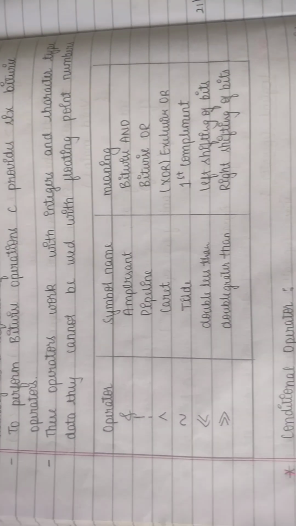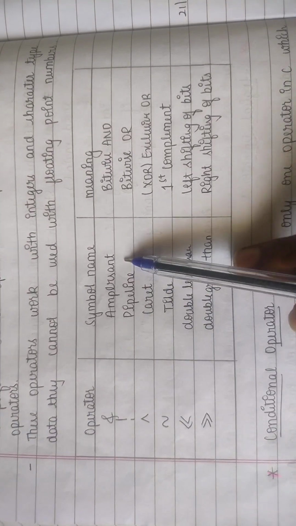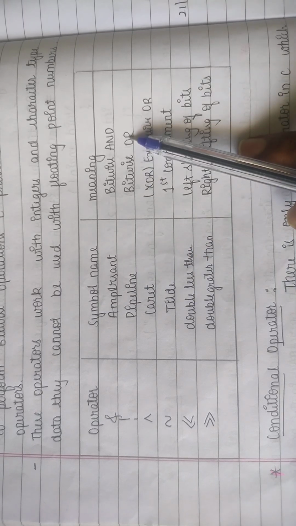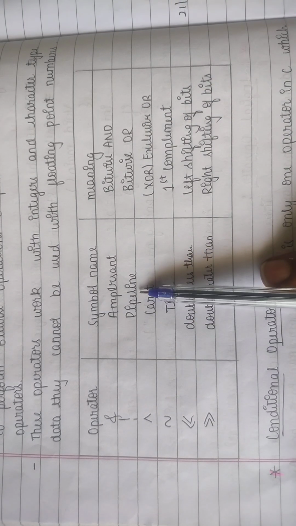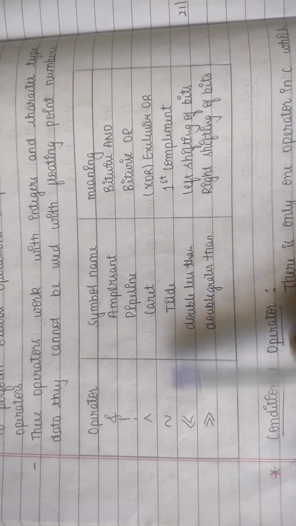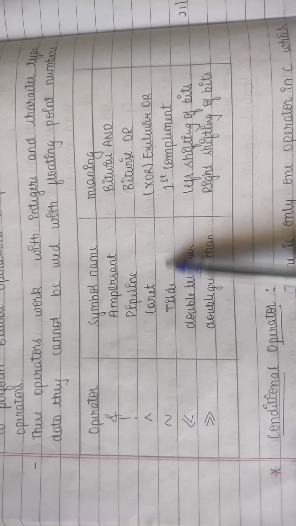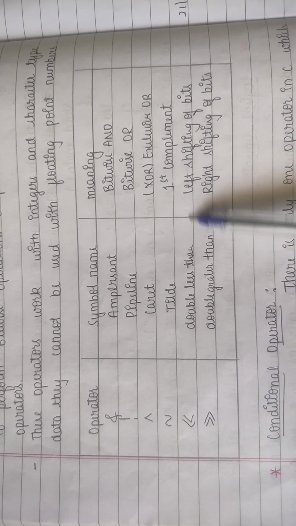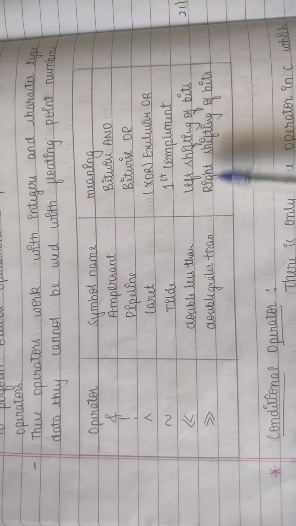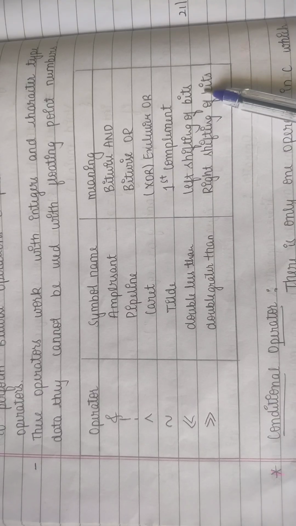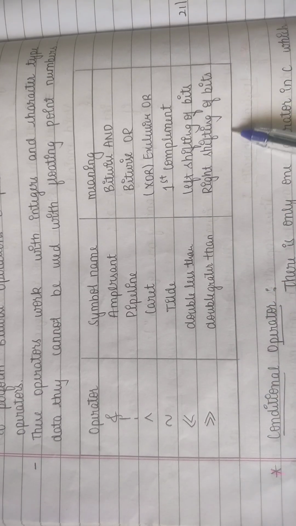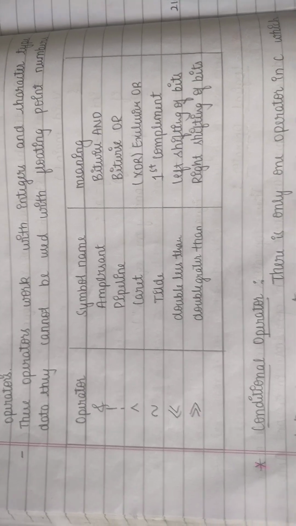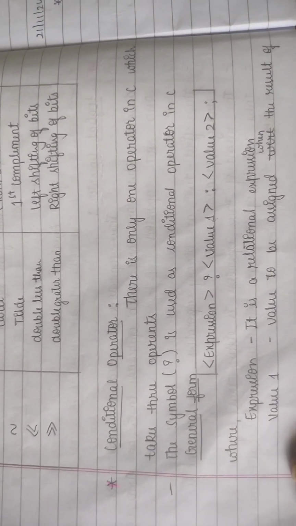What are those bitwise operators in C? The operators, the name of the symbol and the meaning. Ampersand means bitwise and, the pipe means bitwise or, the caret means exclusive or, tilde is one's complement. Double less than is left shift of bits. Double greater than is right shifting of the bits. This is the bitwise operators. Now next comes the conditional operator.